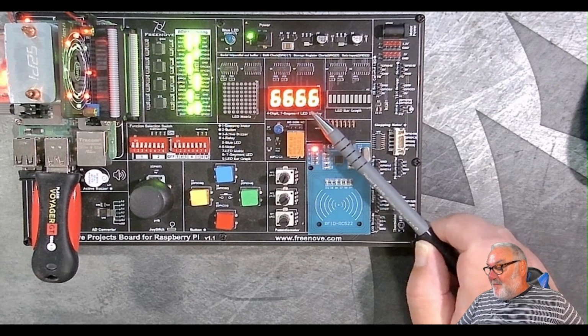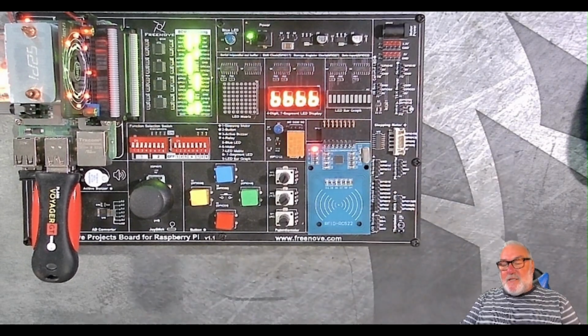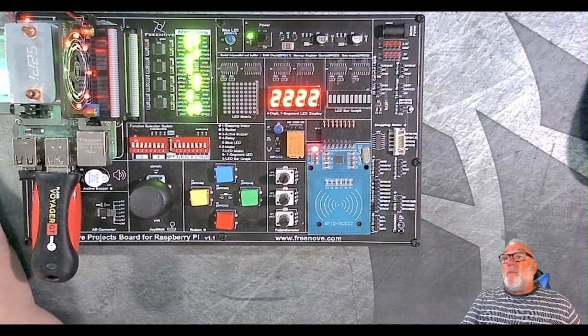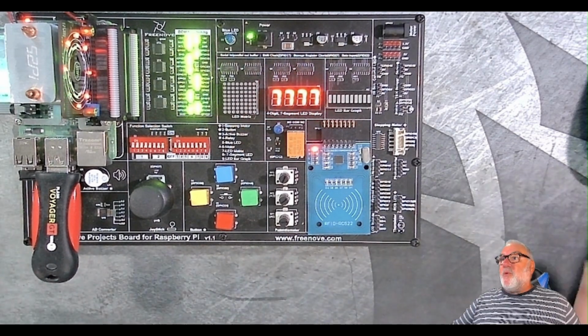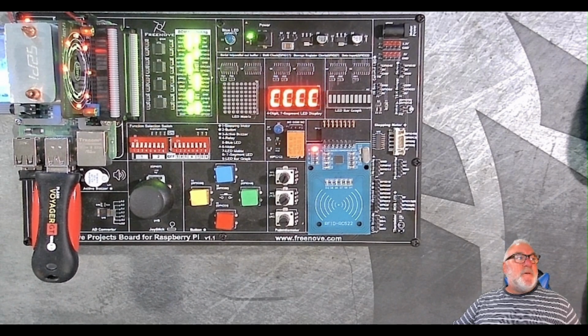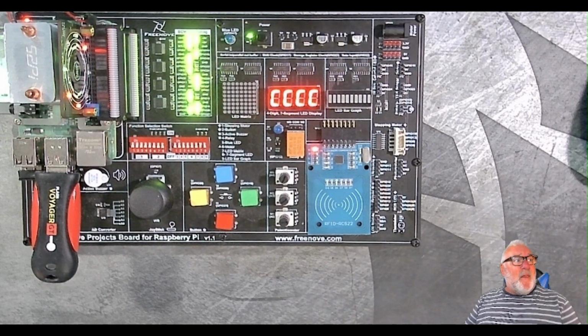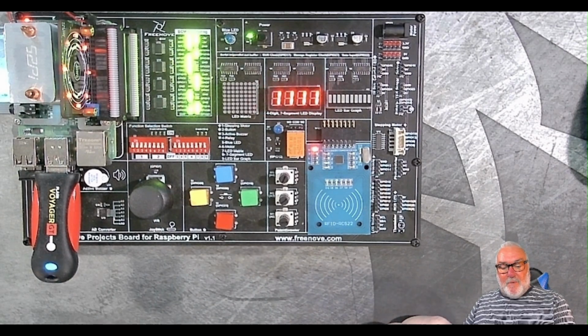Our 7-segment display is working. Only that one small problem. I'm quite surprised, especially typing all these values in the hexadecimal. But there you go.